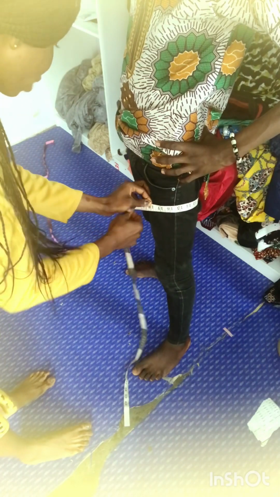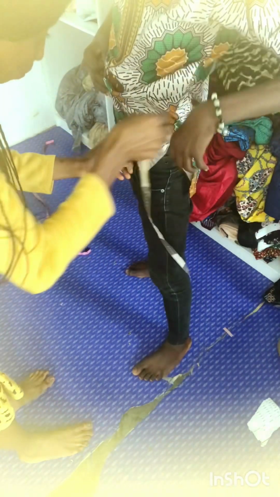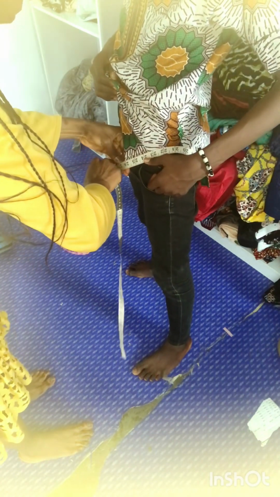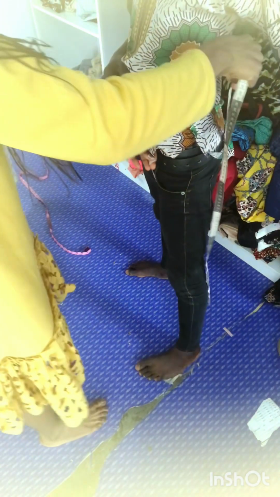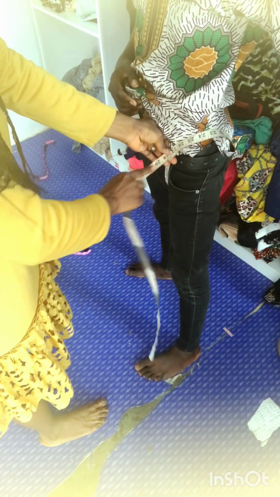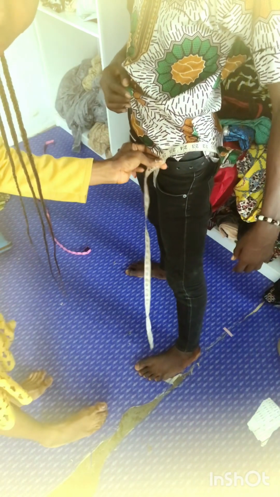So you have to measure it like this, up to the hip line, and you make sure it's not very tight. Just stand properly, don't worry. So this is 27 inches.